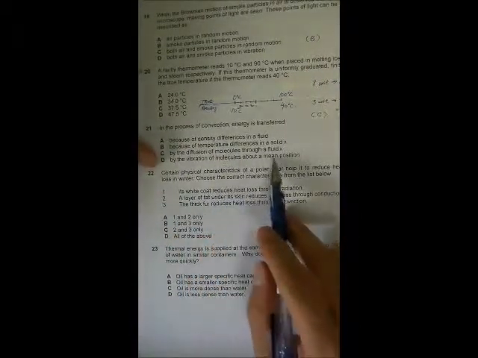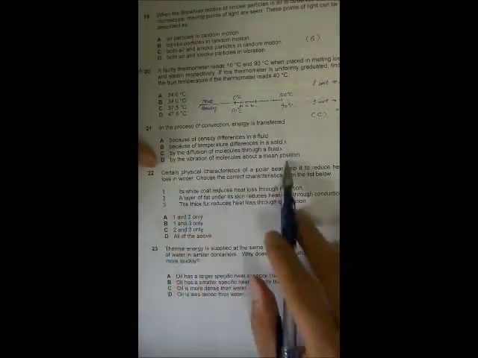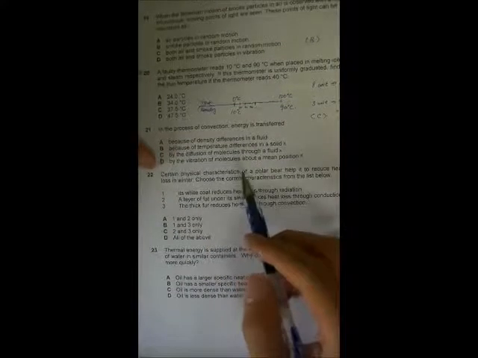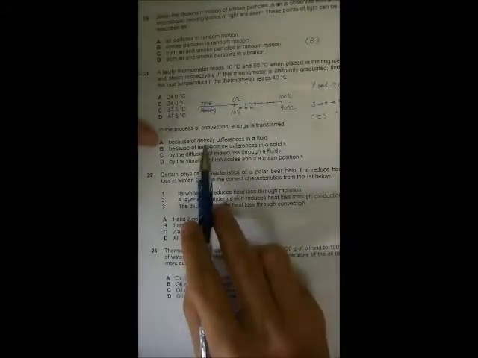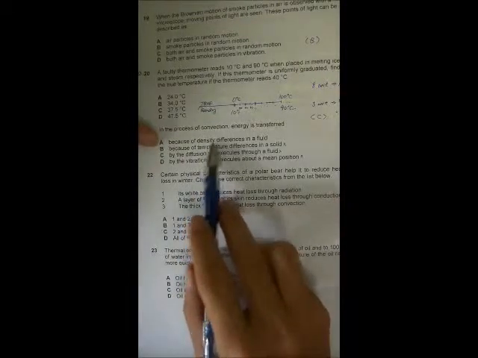Vibration of molecules about a mean position is actually the description for conduction, so this is wrong. What actually happens in convection is that the temperature difference will cause a change in density. Because of this change in density, warmer fluid rises and cooler fluid sinks. So your answer is A.